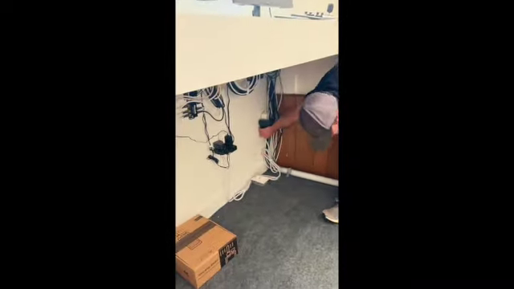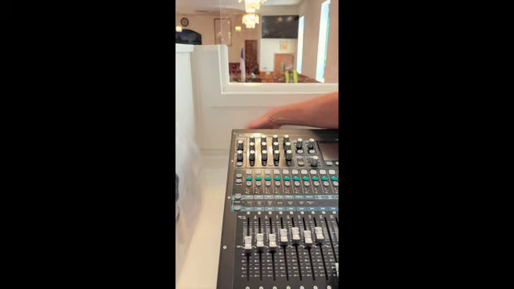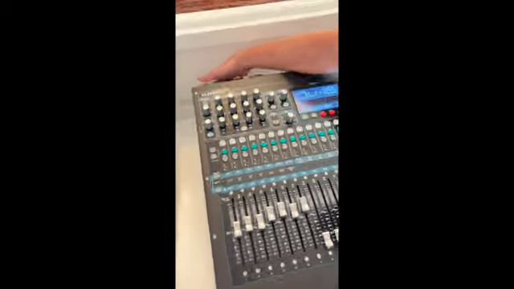So we're going to test everything, make sure everything is working. To do that, I'm going to just start by turning everything on. First, I'm going to flip these two switches. Then I'm going to come over here to the board and turn it on. It's back here at the bottom left corner next to the little power strip. I don't know if you can see it, but it's right here. And then I'm going to turn the amp on.